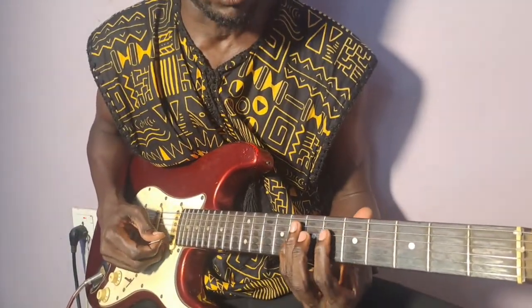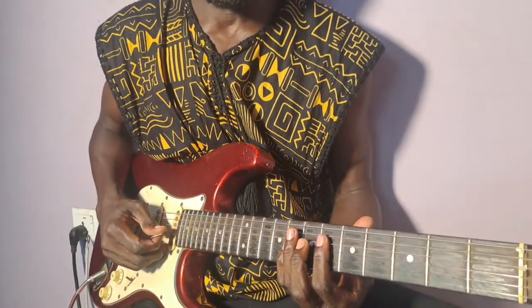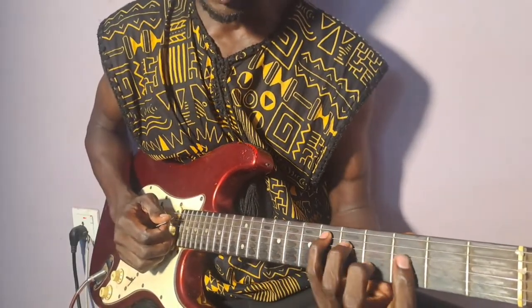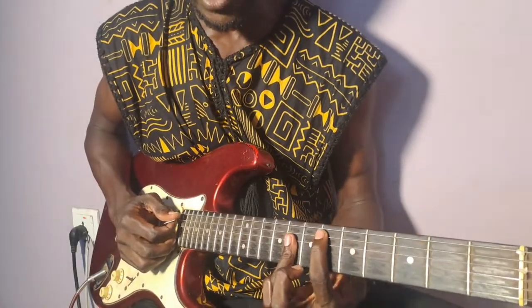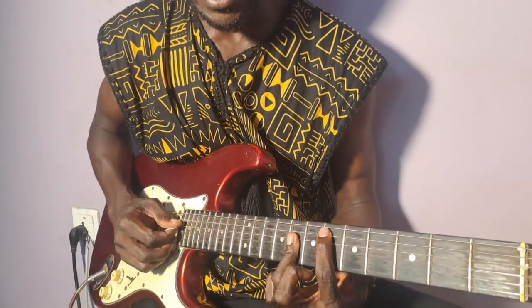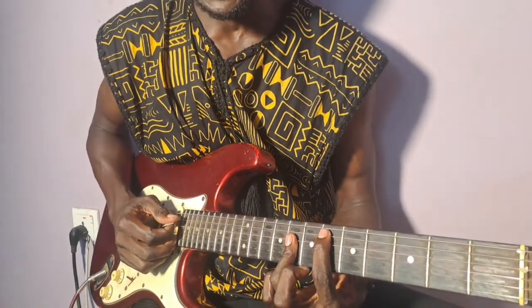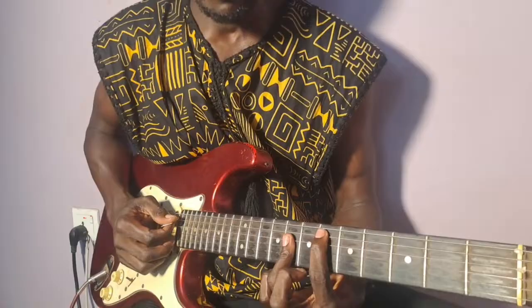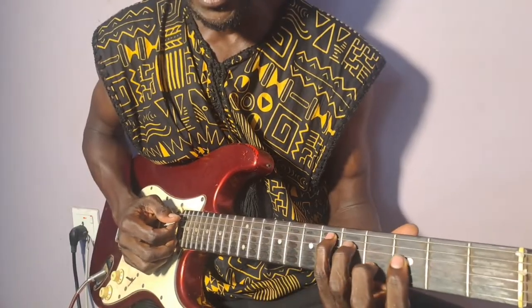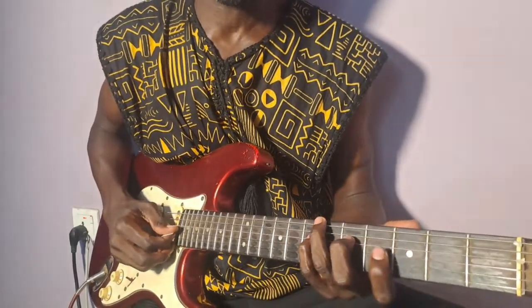So you see, I've moved to the A shape. If you like, you can play it that way, because this is C. When we come here, we are on the A shape like this. This is the A shape of playing E flat. So here we have do, mo, fa, fi, so, do, mo.